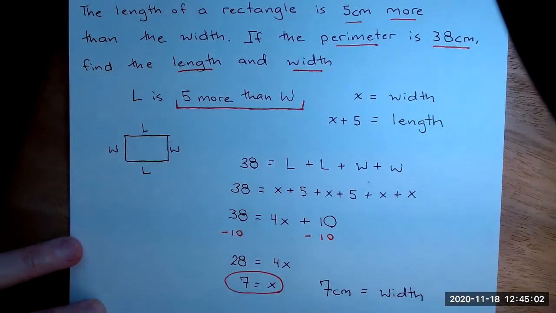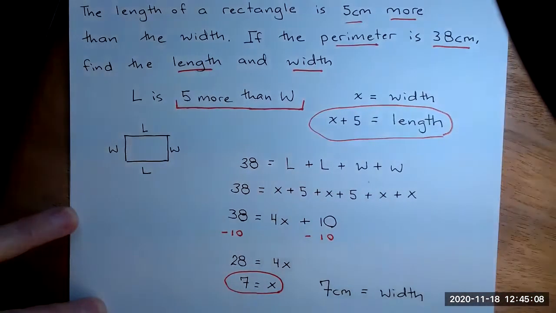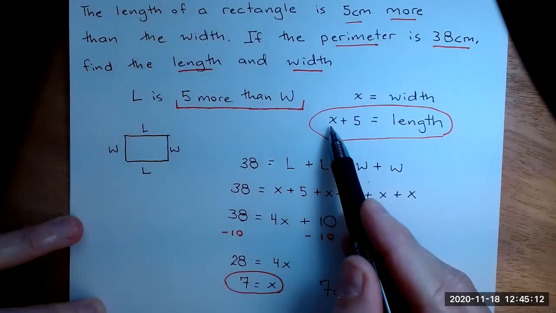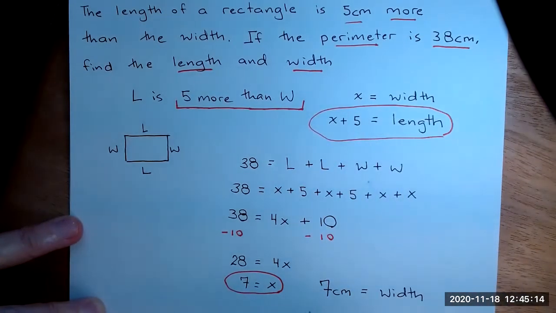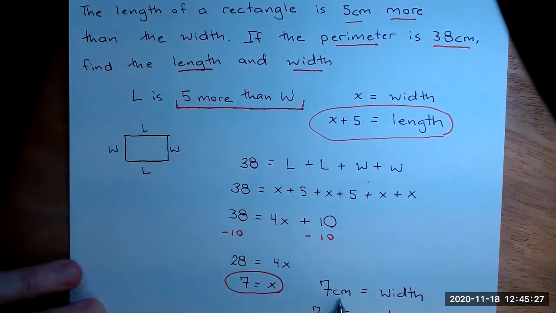And then to find the length, we look at what the definition of the length is. So that's whatever the width is plus 5. So 7 plus 5 is the length. 7 plus 5 is 12. And then always give the units.